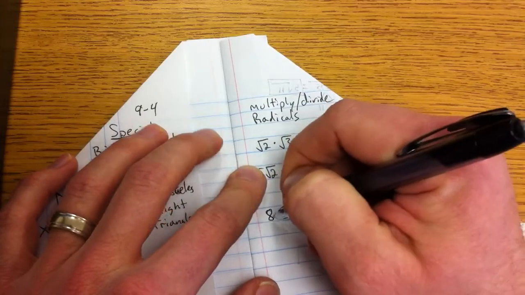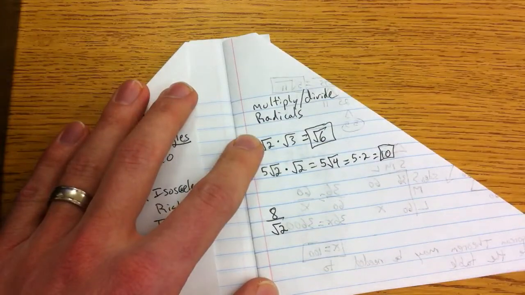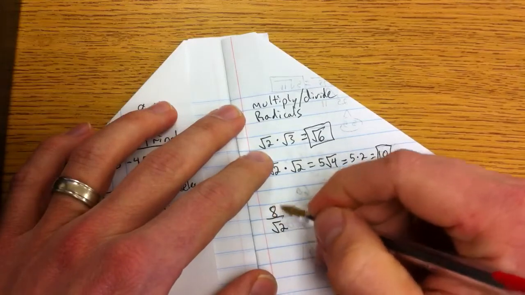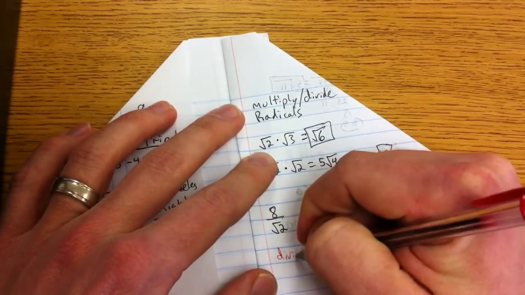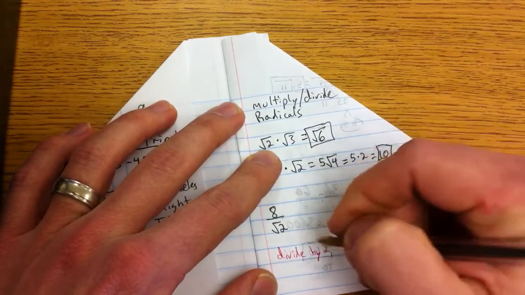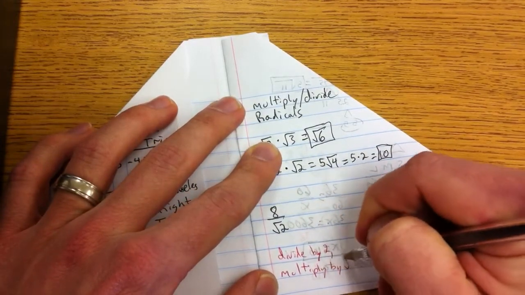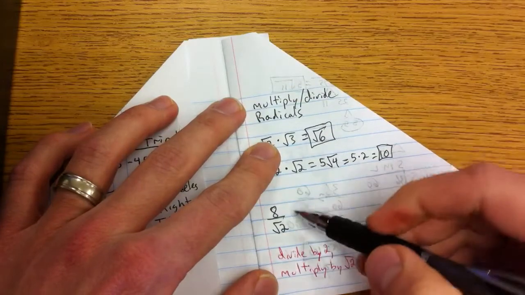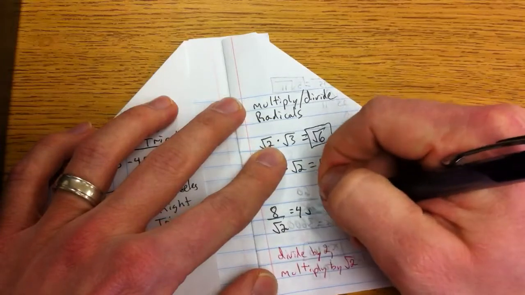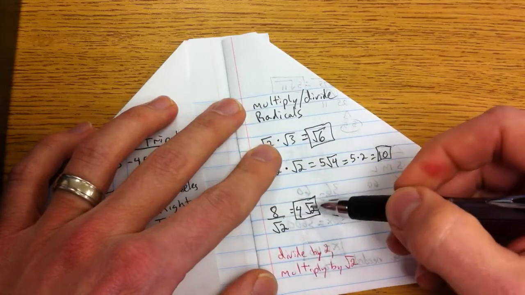If I have 8 divided by radical 2, what I do with this is kind of a special case. So I'm going to write out what I do. The simplest way to talk about it is I'm going to divide the numerator by 2, because that's the number inside of the radical, and then multiply by the radical 2. So if we do that together, 8 divided by 2 gets me 4, and then multiply the number times the radical 2. Okay, so there's a simplified answer of 8 divided by radical 2.